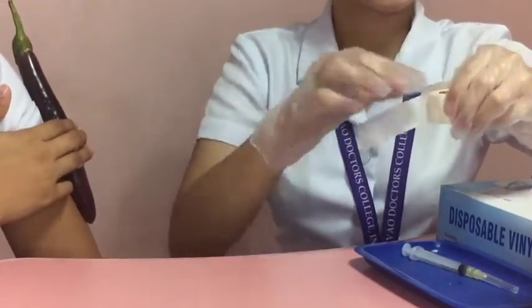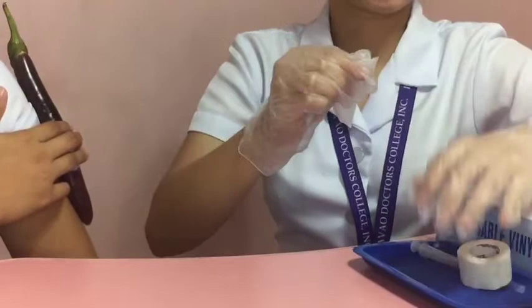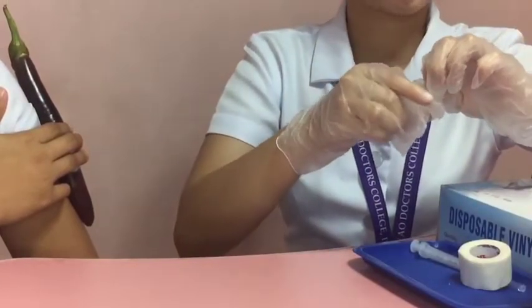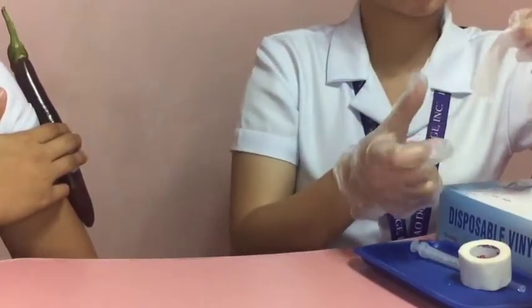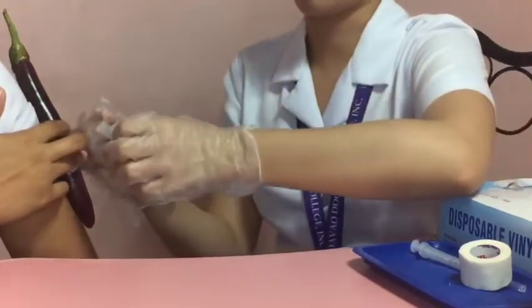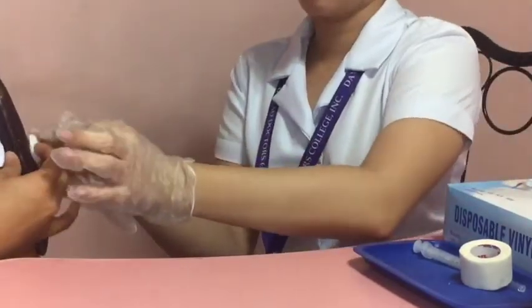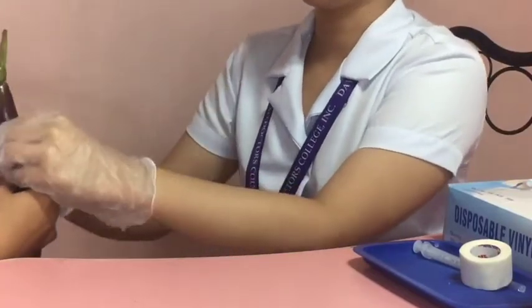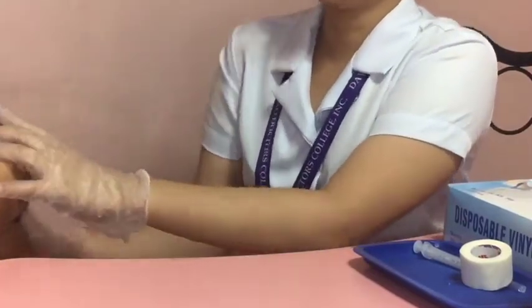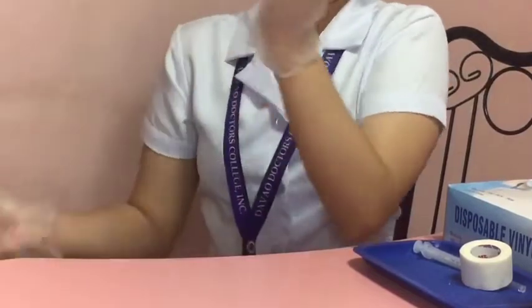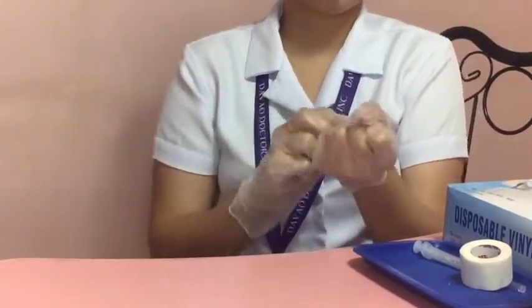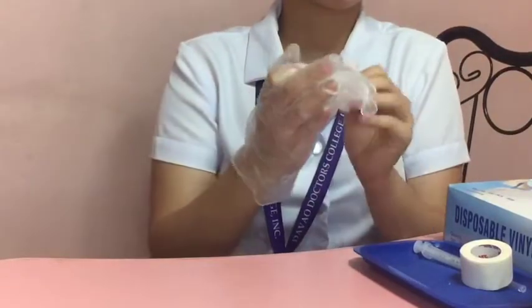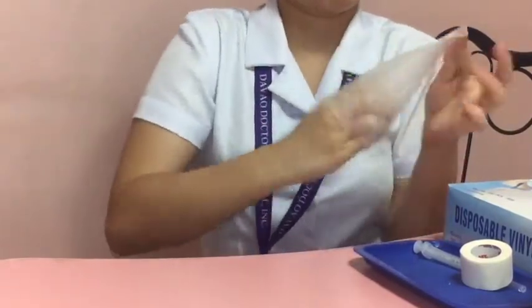After this, activate the needle safety device or discard the uncapped needle and attach the syringe into a proper receptacle. Okay, so we're done, ma'am. So now, let's remove and discard the gloves and of course perform hand hygiene. Then discard the equipment.